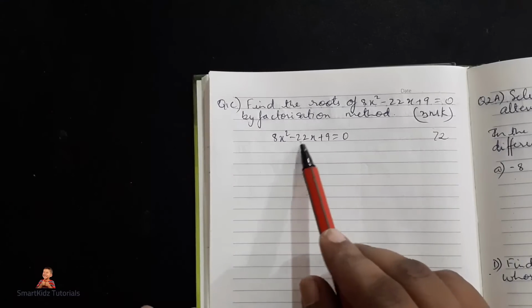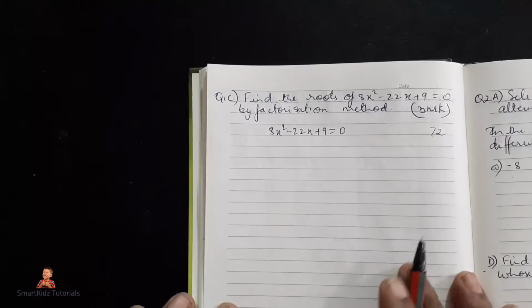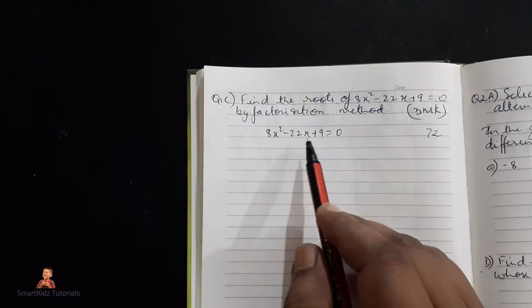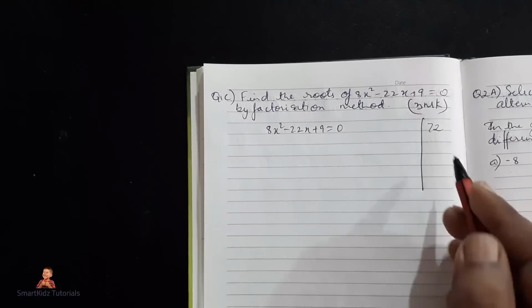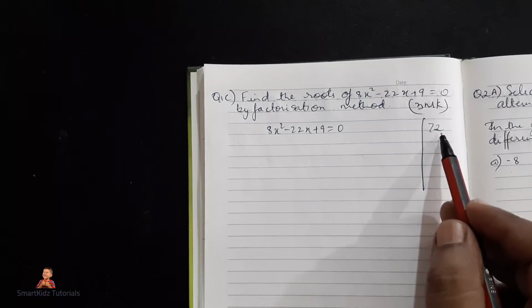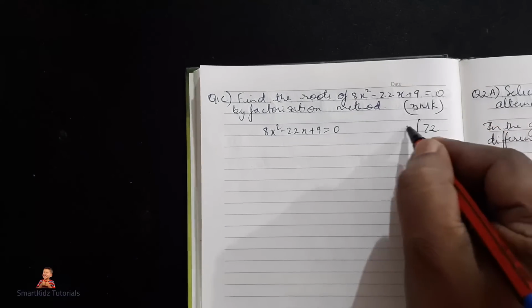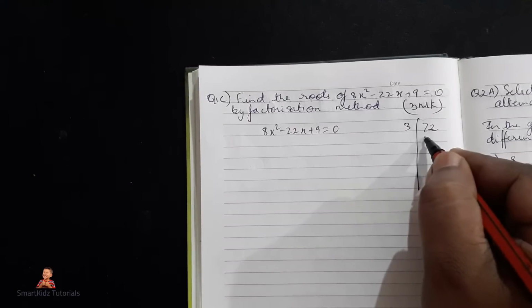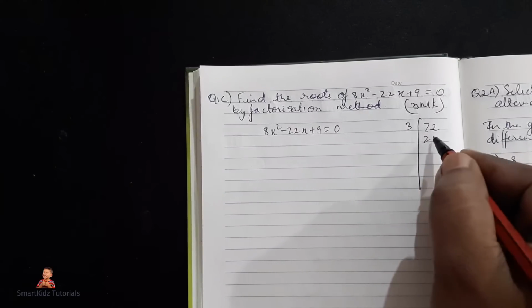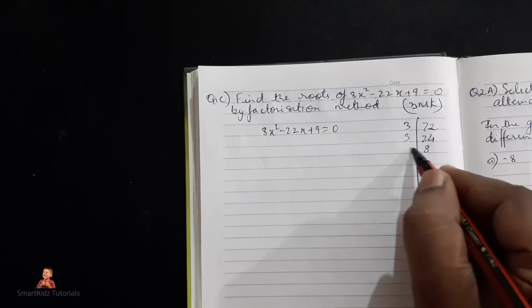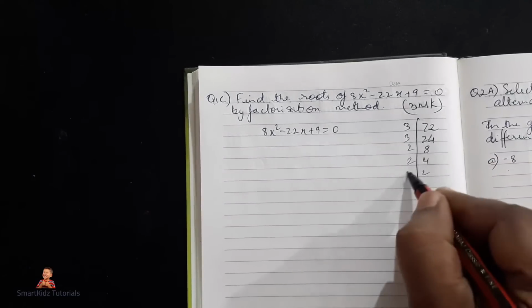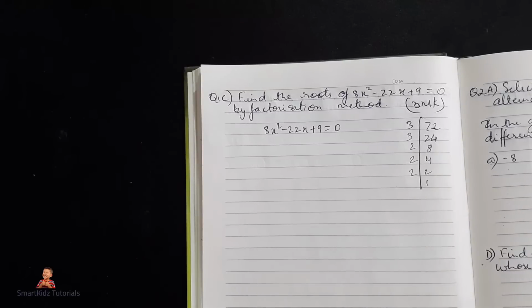Okay, so we need to get that. So how do we get minus 22 from this 72? What we'll do is get the prime factors of 72. So that will be, 3 2s are 6, carry 1, 12, so the 3 4s are 12, 3 8s are 24, and 2 4s are 8, 2 2s are 4, 2 1s are 2. Okay, so these are the prime factors.